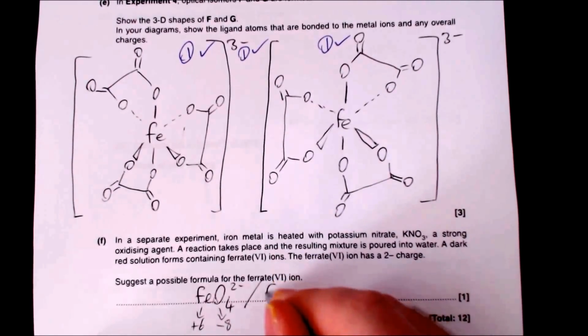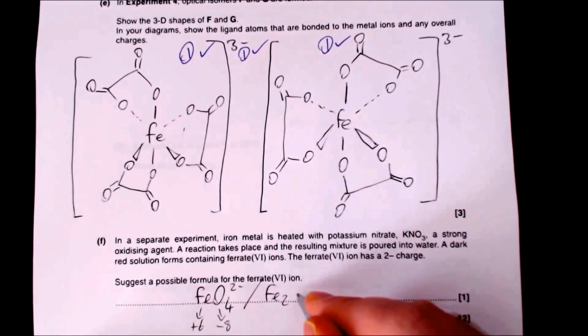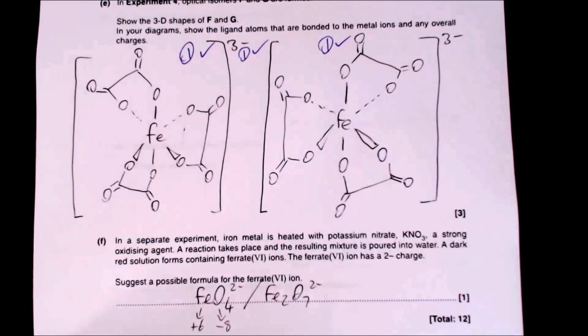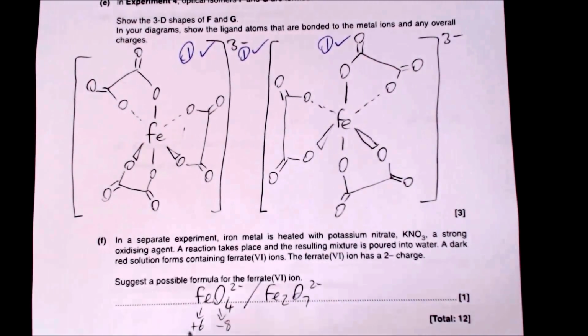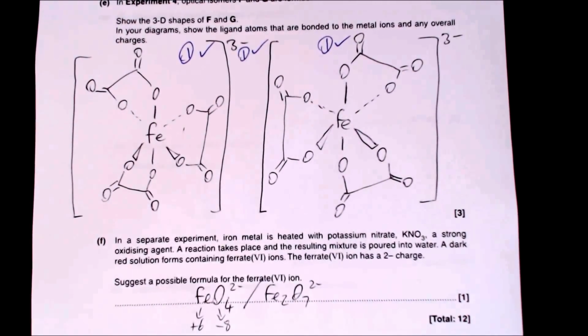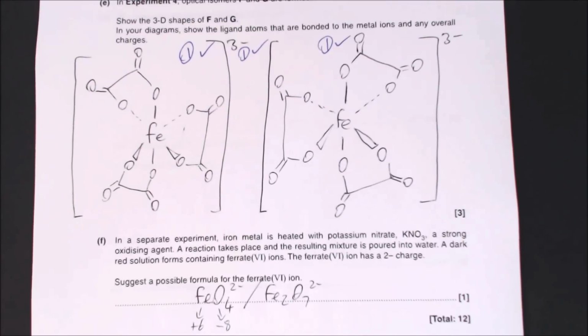You could go for, again, for the same reasons, Fe2O7 2-. Again, that would still give you a +6 charge for iron. As long as iron has a +6 charge, that's the main thing. But there we go. That's that question done. Question 5. On to the next one.